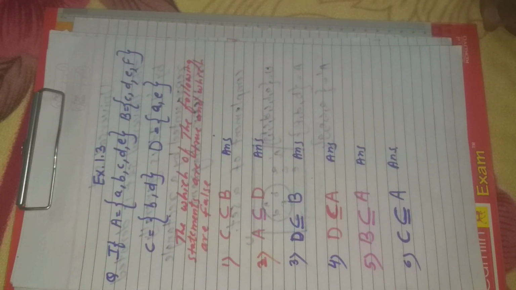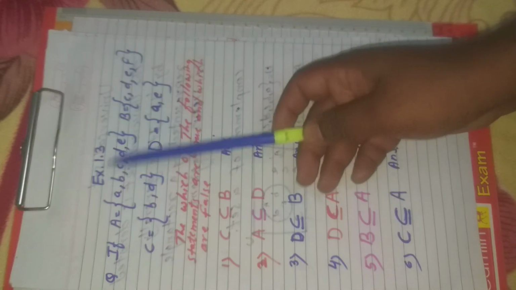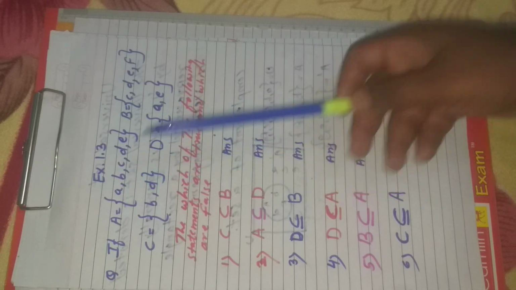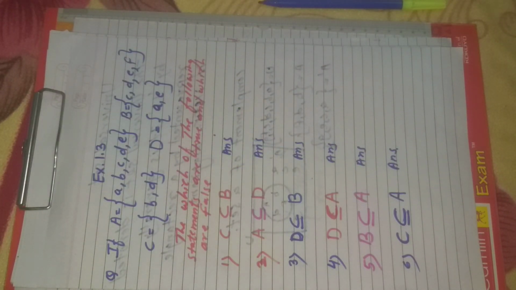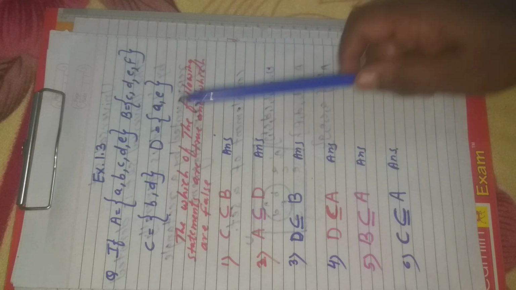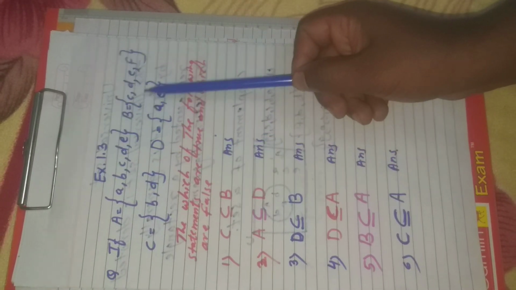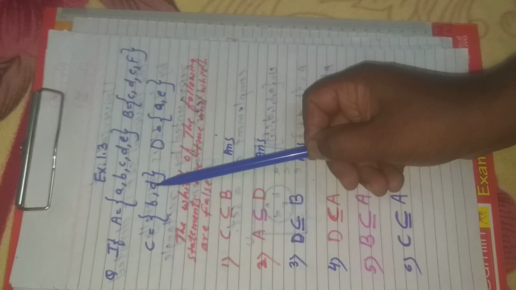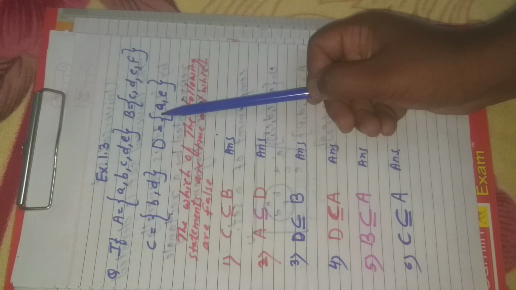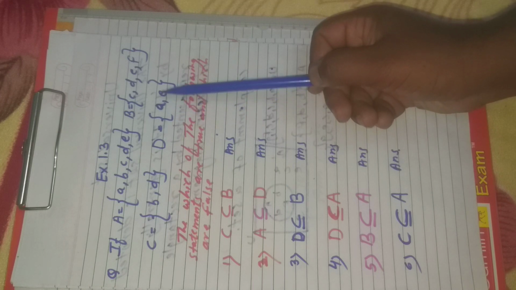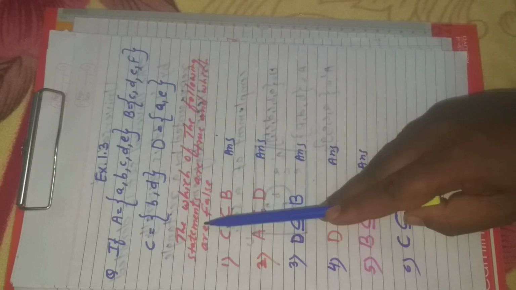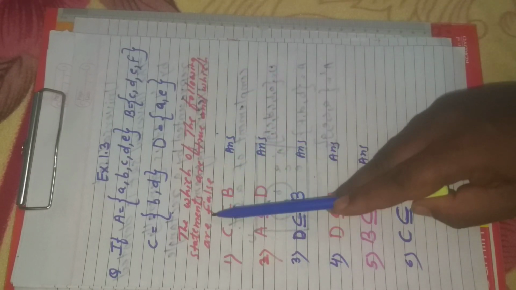Now exercise number 1.3, first question is like this: if set A contains A, B, C, D, E, set B contains C, D, E, F, set C contains B, D, and set D represents A, E. Now the question is: which of the following statements are true and which are false?